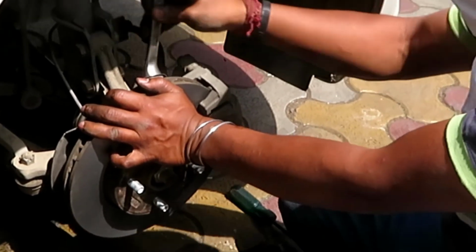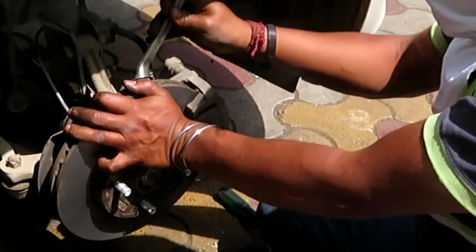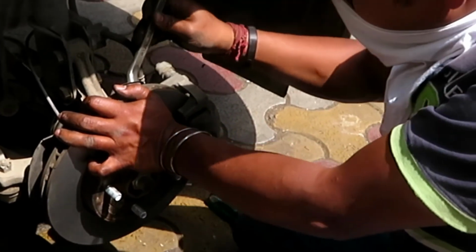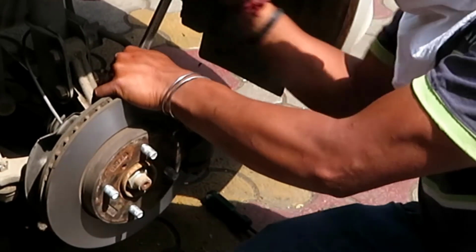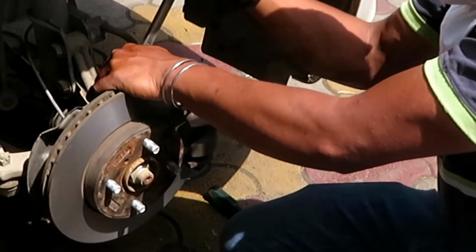So only the calipers are attached to the axle of the front wheel, and the disc will be attached to the wheel, because the disc has to rotate along with the wheel.